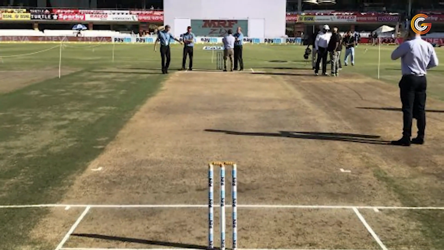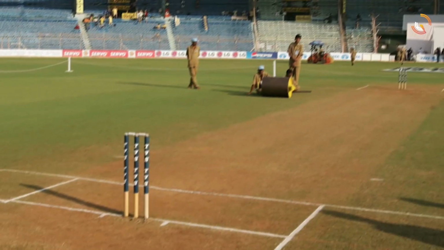But before we start, we need to know how pitches work and what the different types of pitches are. And more importantly, how do these different pitches affect the game? There are primarily four different types of pitches: green tops, hard and bouncy, dead flat, and slow and dusty. Let's deconstruct each one of these, shall we?